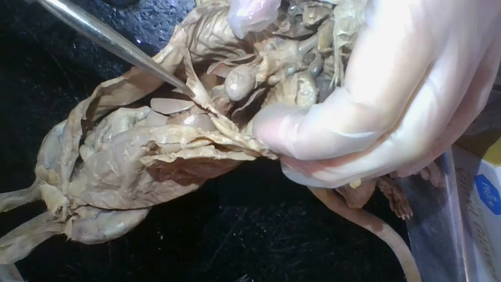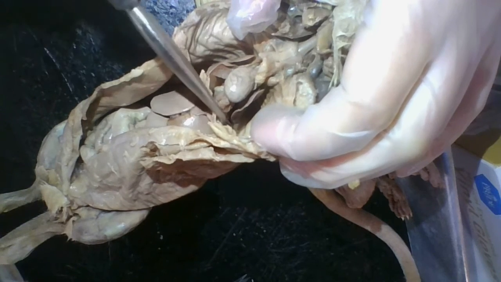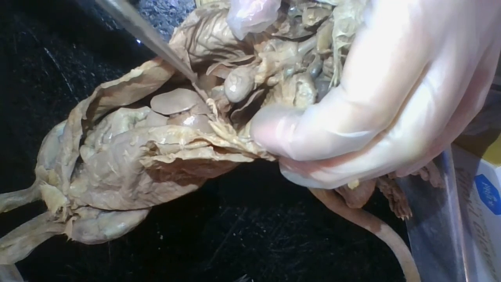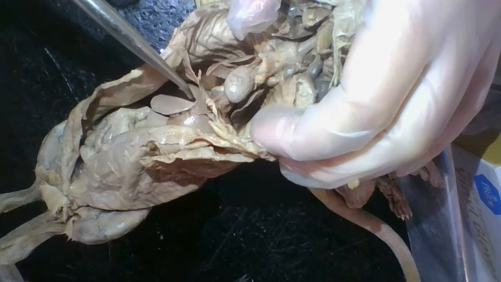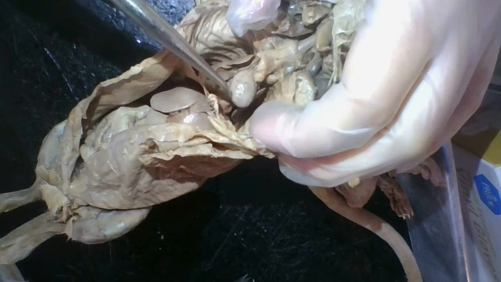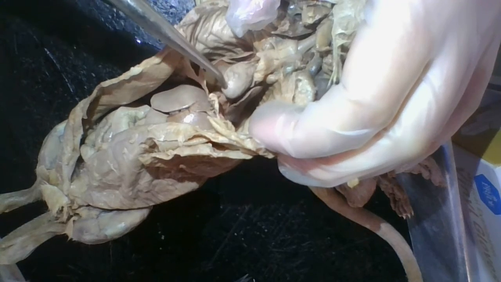here. This is a muscle called the diaphragm, which is newly found in mammals, that helps to contract, which brings air into the lungs, and then when it relaxes, the air can move out of the lungs or be breathed out.